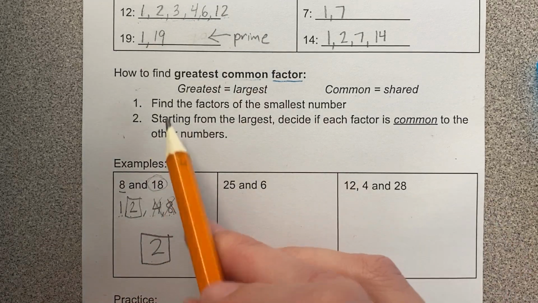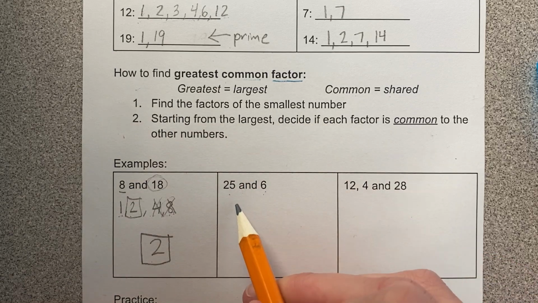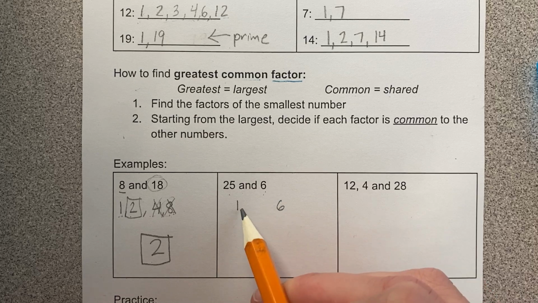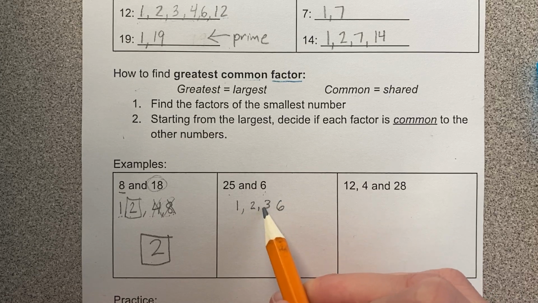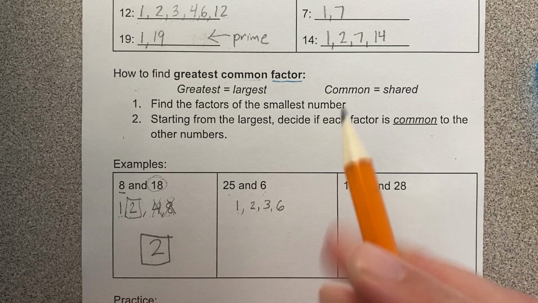Here's another example. Find the factors of the smallest number, okay? So look, the smaller number is 6. So 1 times 6 is 6. 2 times 3 is 6. And then look, I say, oh, does 1 work? Does 2 work? Does 3? Oh, I'm already on 3. Okay, so these are the factors of 6.